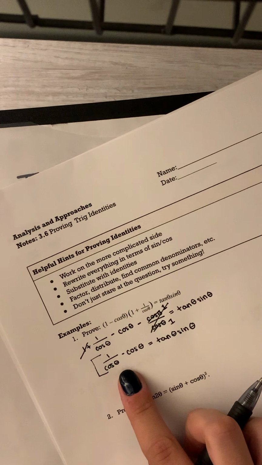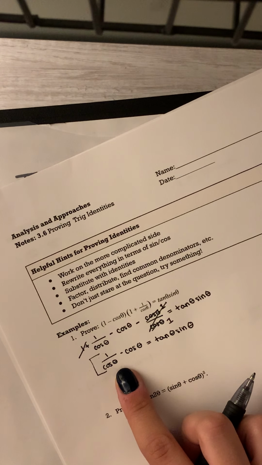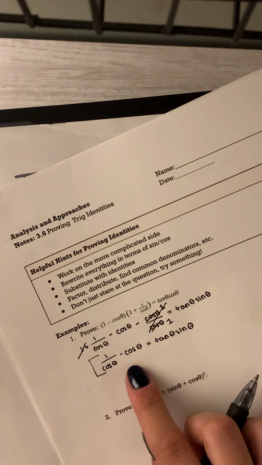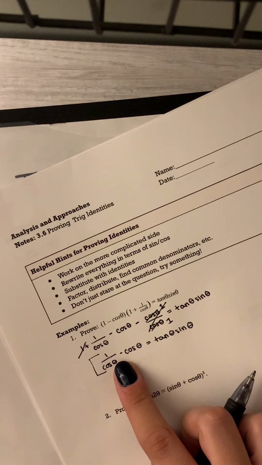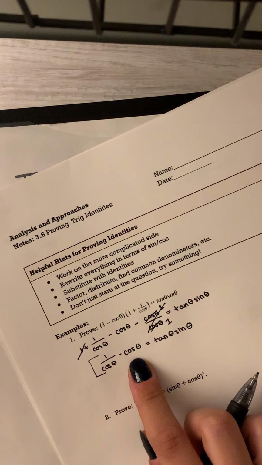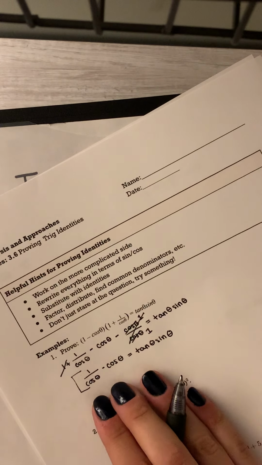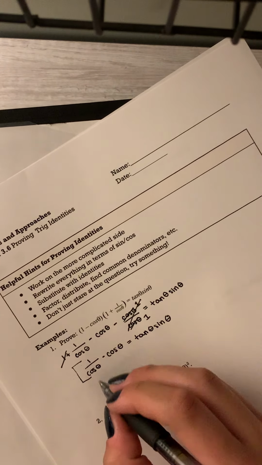So looking at what we can do now, when we're still trying to simplify what's on the left side of our equation, you have a subtraction sign here, but it's between two terms that don't have a common denominator. So the best thing to do there is to find a common denominator so you can combine them to simplify this side into one term.